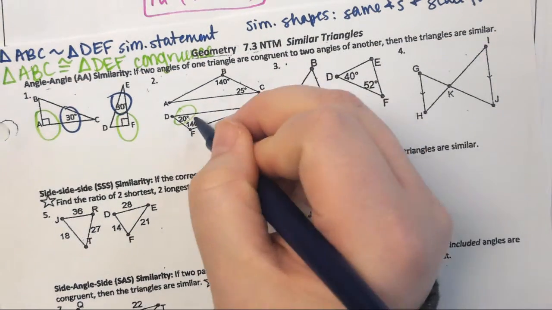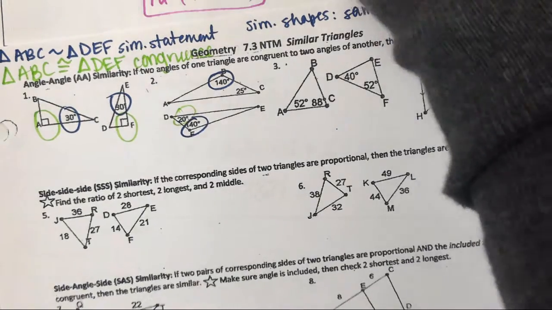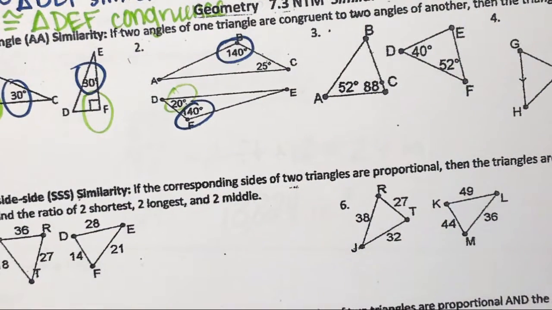This one has a 140. That one has a 140. They both don't have a 20. Are they actually similar? What's wrong with this picture? What can I do? It's a triangle. What should I do about that third angle?